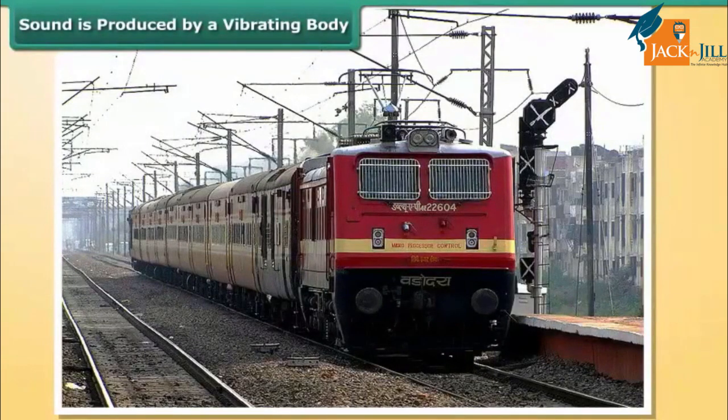After the train crosses the station, if you keep your ear on the rail track, you can clearly hear the vibrations in the rail track. This confirms that sound travels through solids.